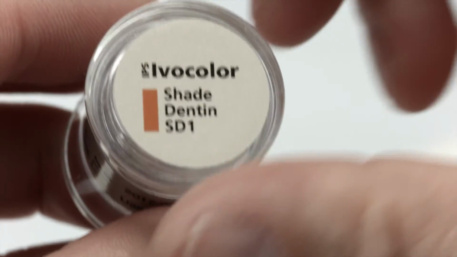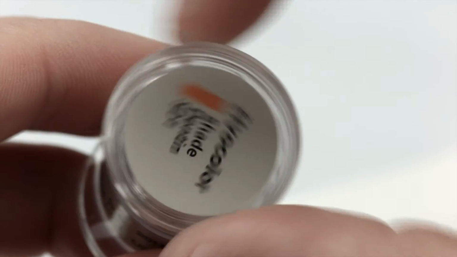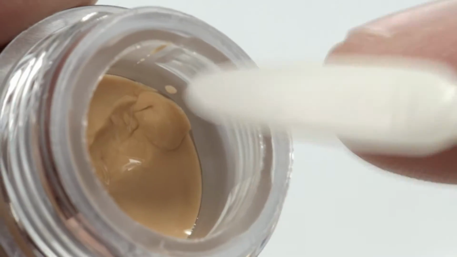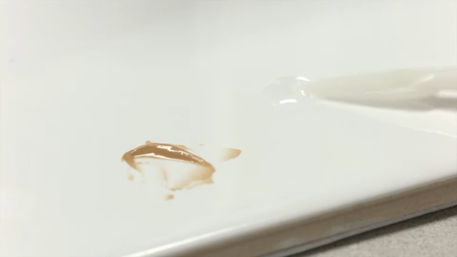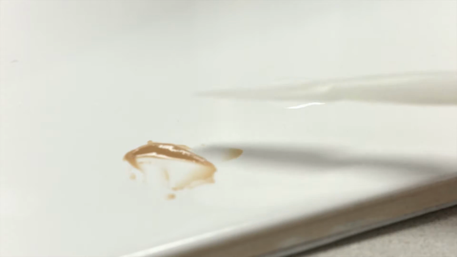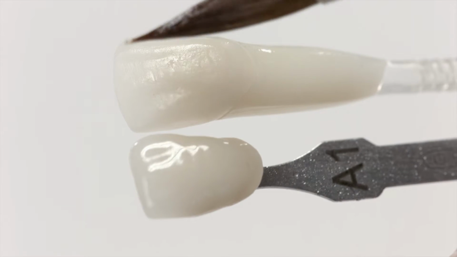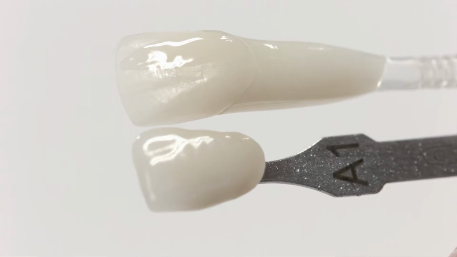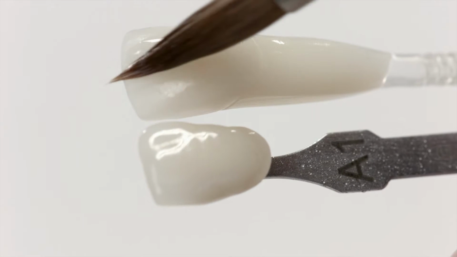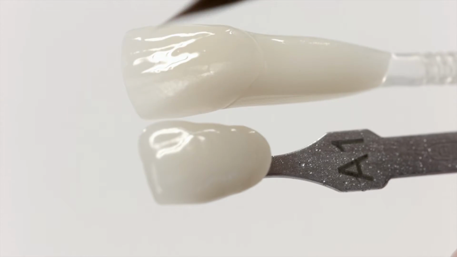Now take the required amount of IPS Ivocolor shade and mix thoroughly on a mixing tray using a metal-free spatula. Dip the spatula into a little IPS Ivocolor mixing liquid all around or long life and mix the paste with the liquid to the required consistency. Wet the cleaned restoration with the mixing liquid. This will help to achieve a homogeneous shade application.